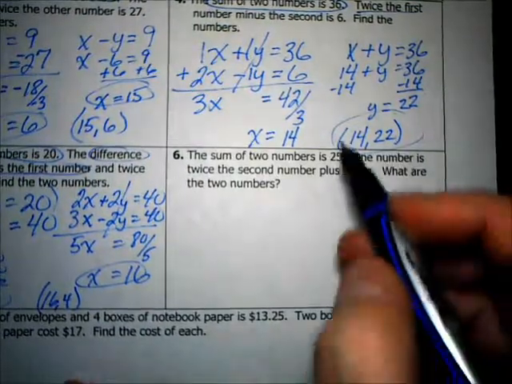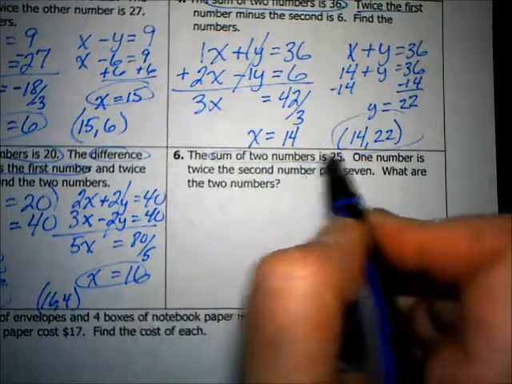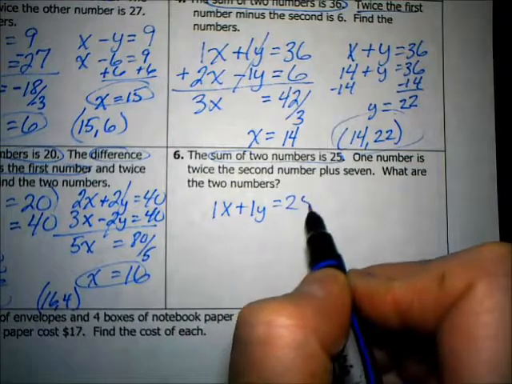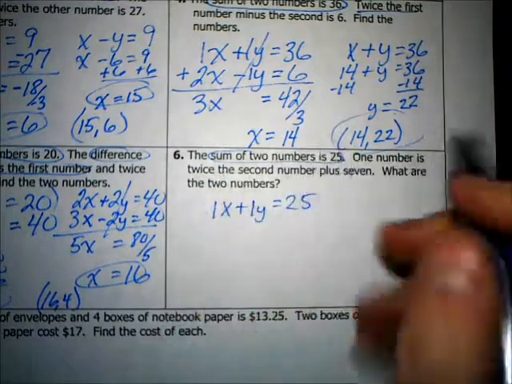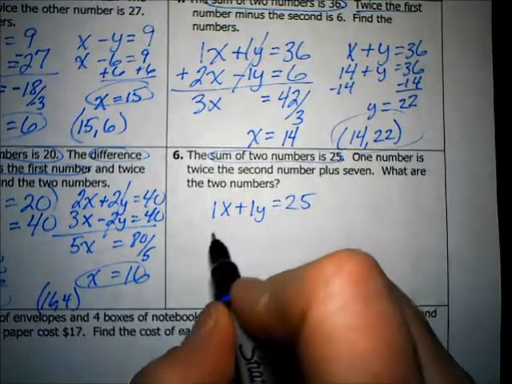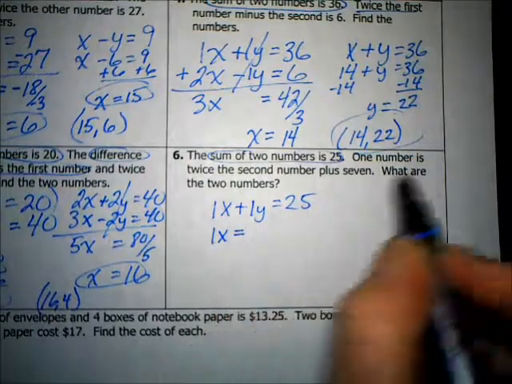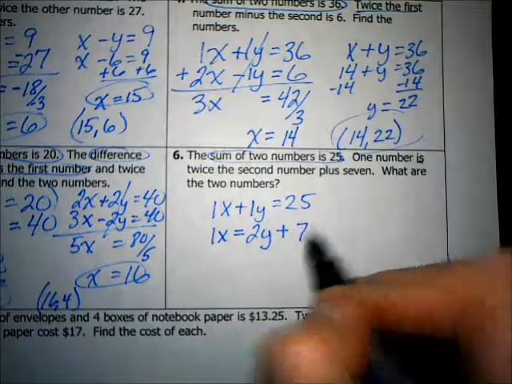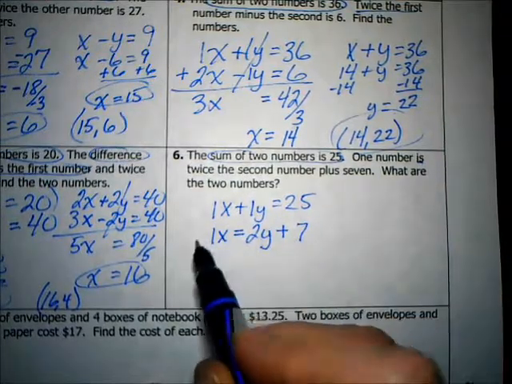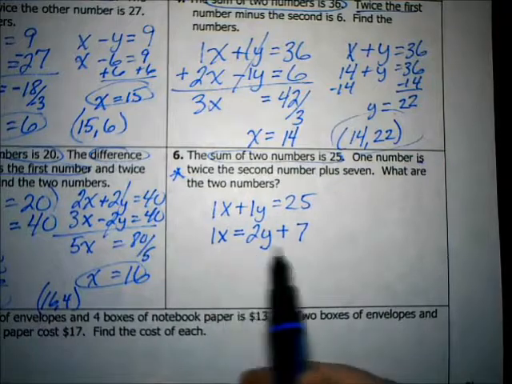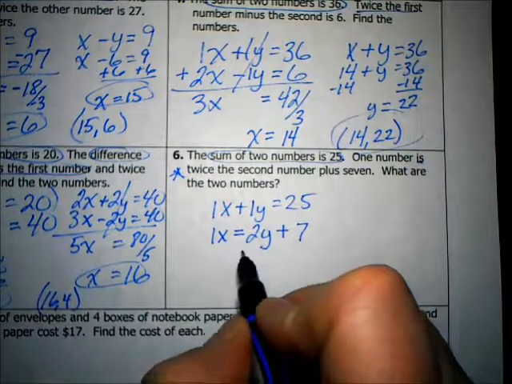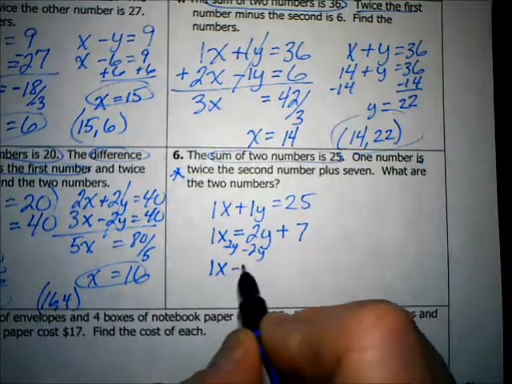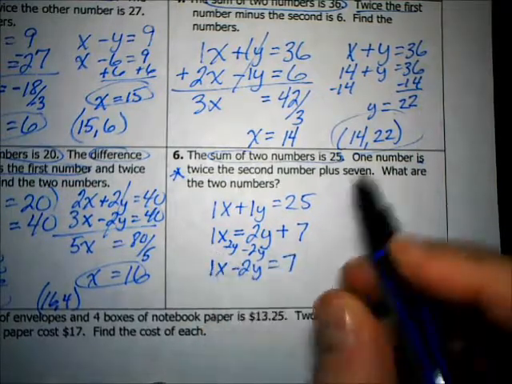On 6, the sum of two numbers is 25. One number is, okay, so here's the difference here. One number is, there's my equals, twice the second number plus 7. What are the two numbers? Now this one's the tricky one because the second one is not written in the right form. I want to subtract the 2y so that this changes to 1x minus 2y is equal to 7.